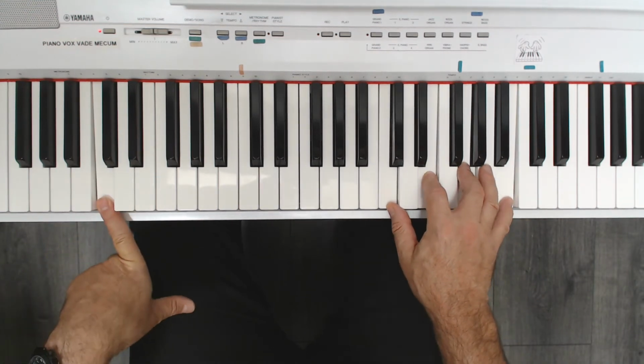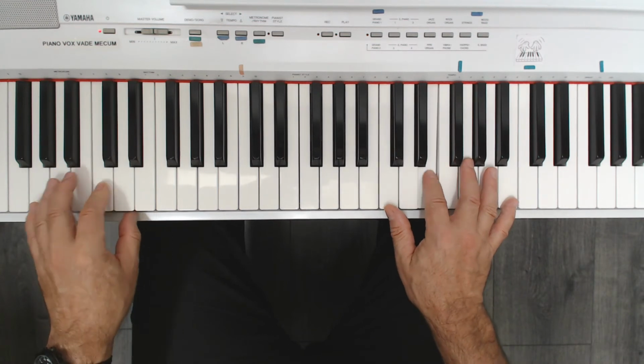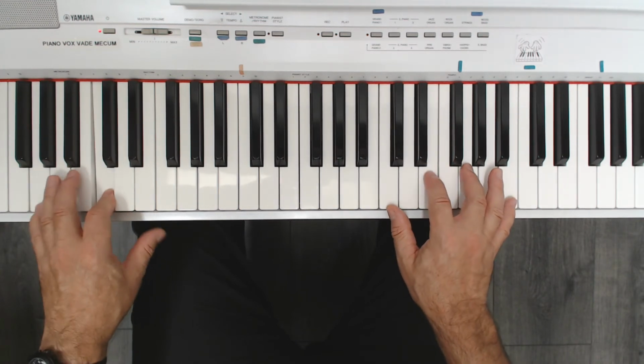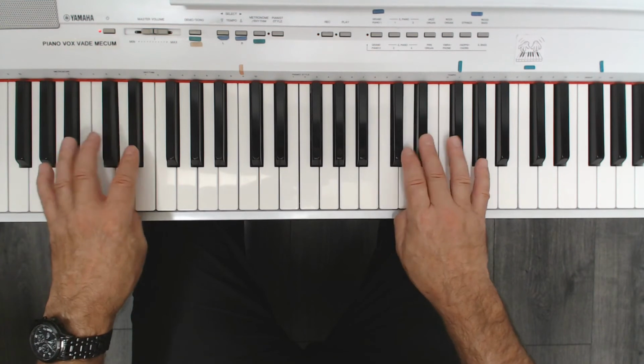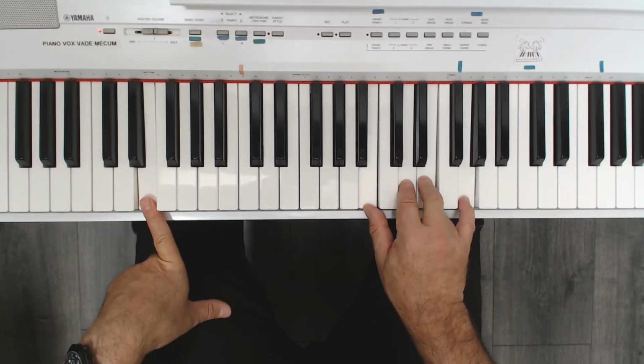Second line. C major 7. I carry on. You can do that or go directly to E minor 7.